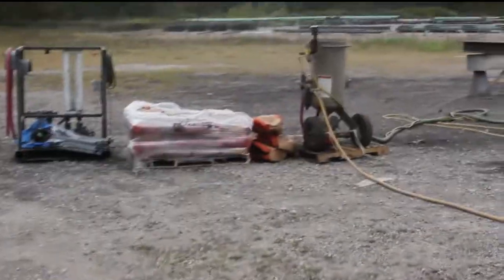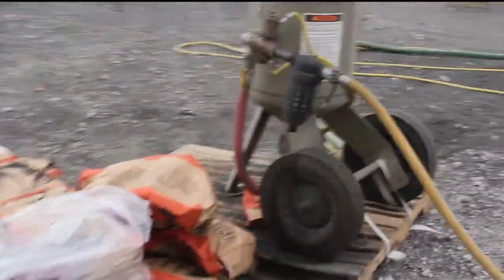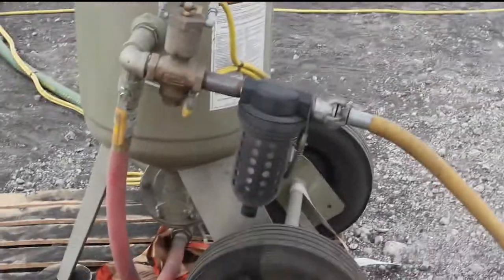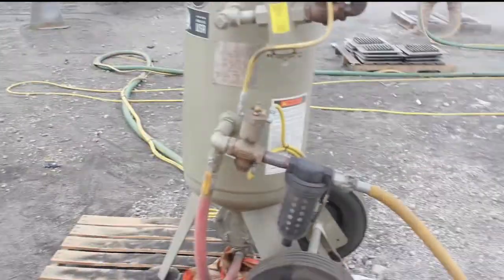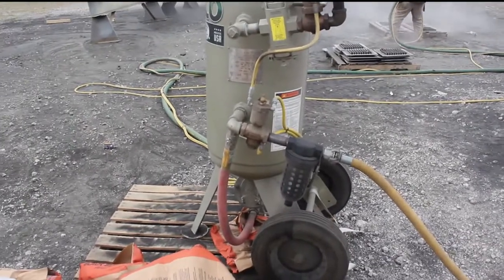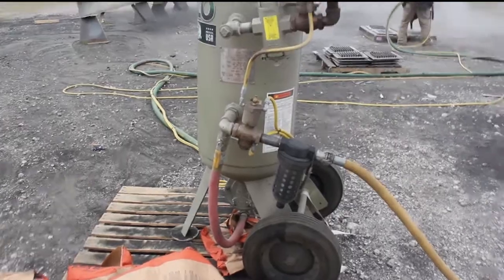We'll walk over the blast pot so you can see the concept of how it works. You see here, it has a filter to keep the air pure to the pot. If you don't have that, you can send too much moisture into the blast pot and cause the media to pack out.